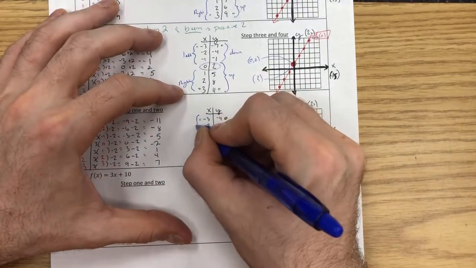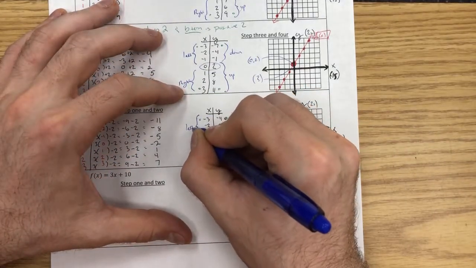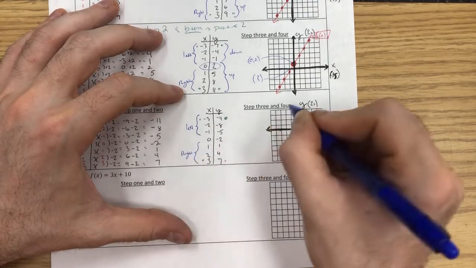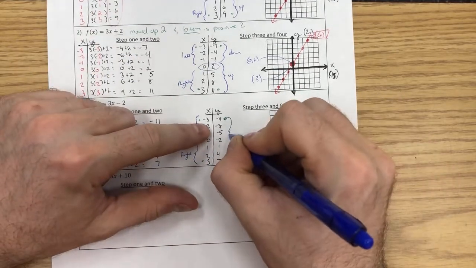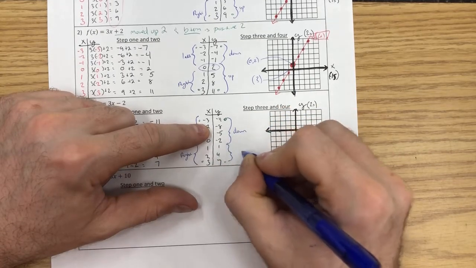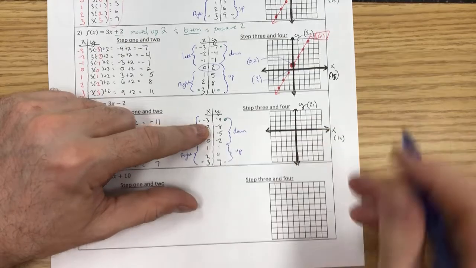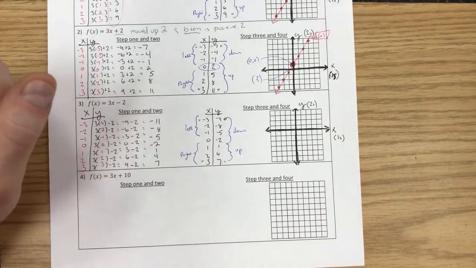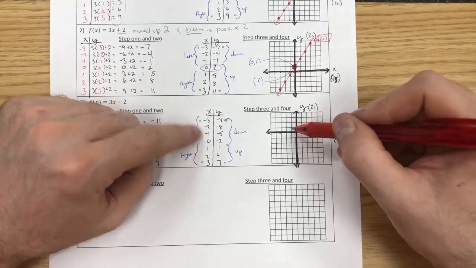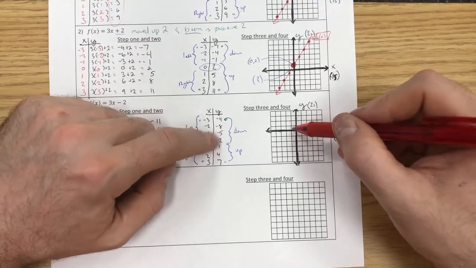So we know that negative x means left. Positive x means right. Negative y means down. Positive y means up. So let's graph this. I'm going to count left and right by ones. Count up and down by 2's.